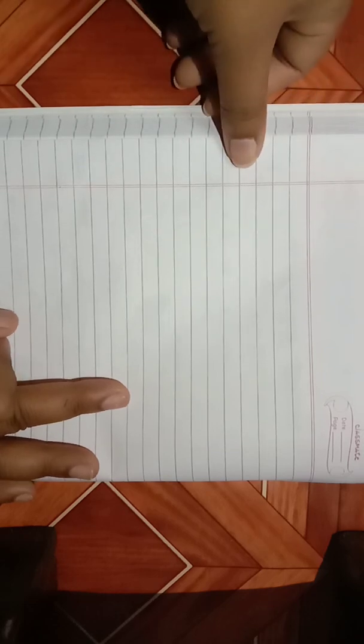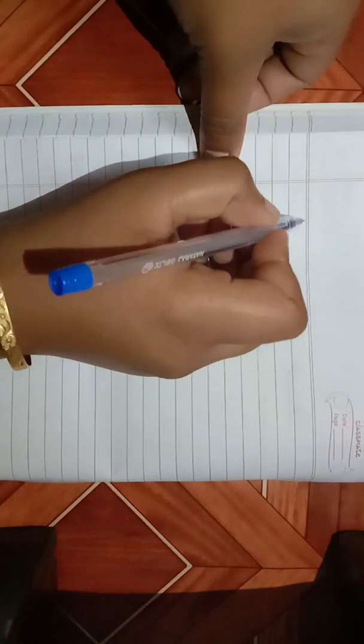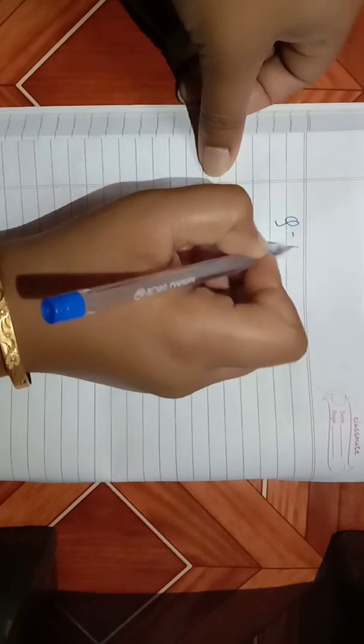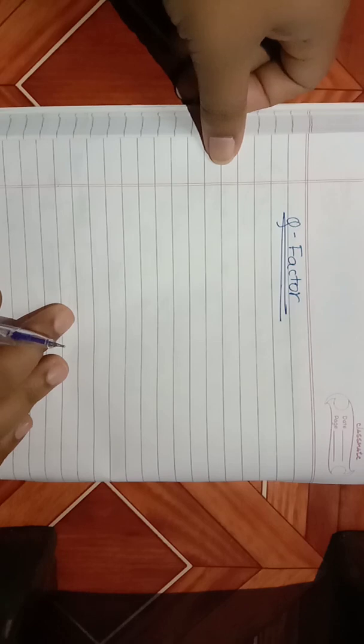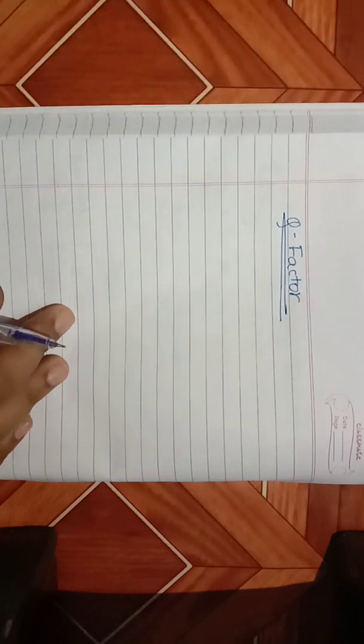To understand the sharpness of the curve, one quantitative thing we have is called the Q factor.